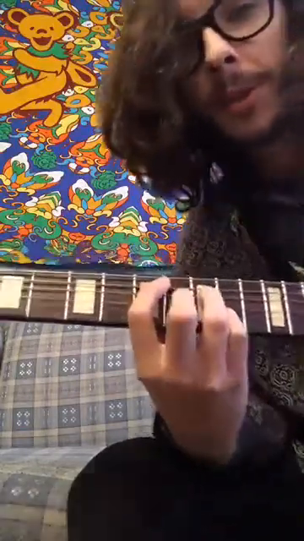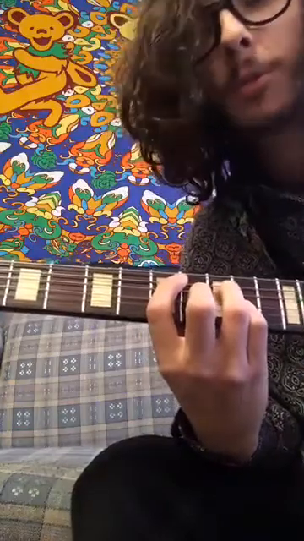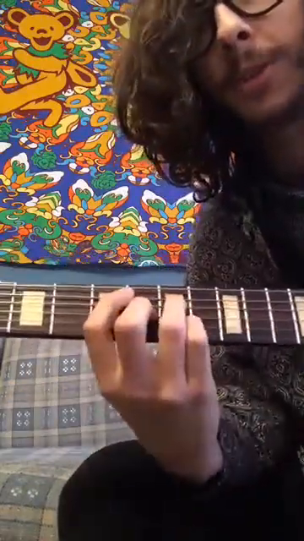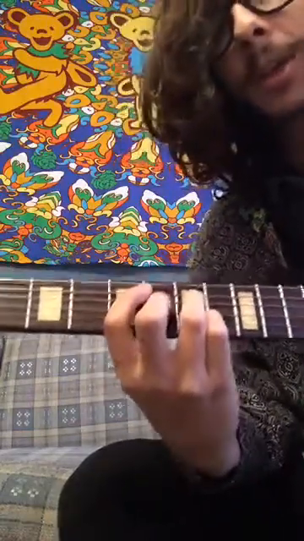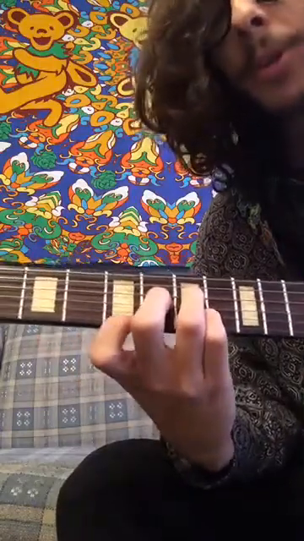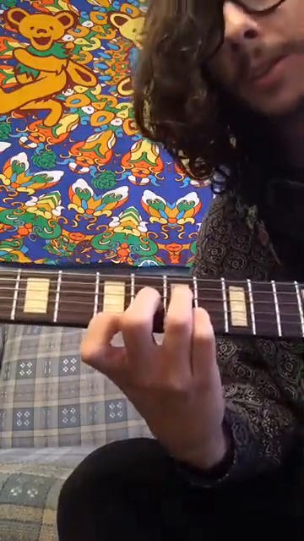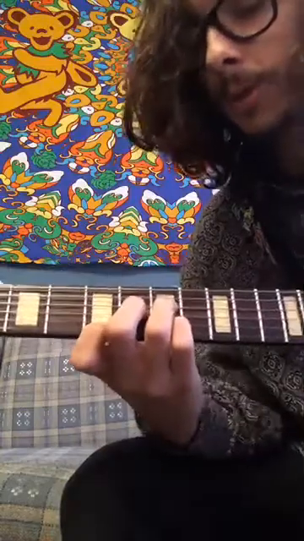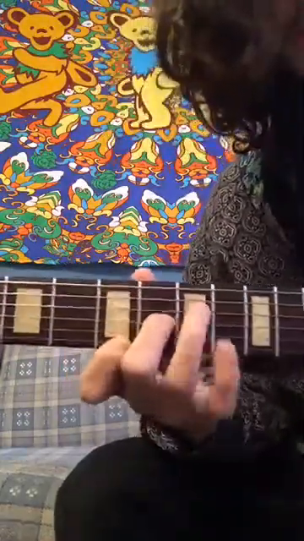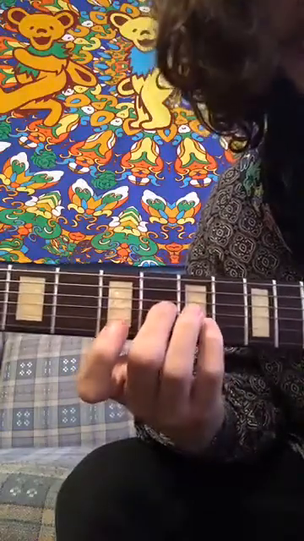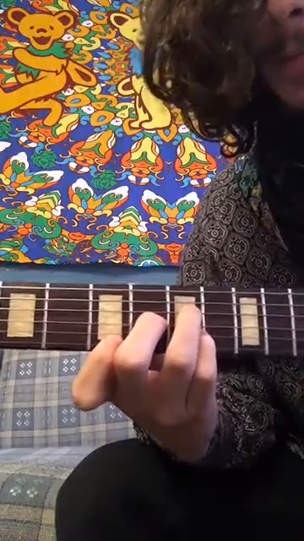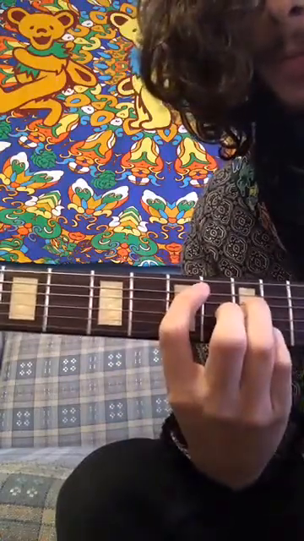So you strum that a few times. The next chord is almost really similar. All you do is move that down 2 frets, which you would think is a D major 7. Then you're going to take your index finger off the A string and put it on the high E string instead. So the top 4 strings would be, starting on the D string, 7th fret, 6th fret, 7th, 5th.